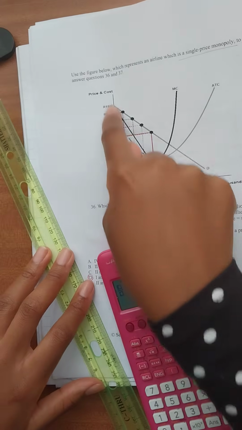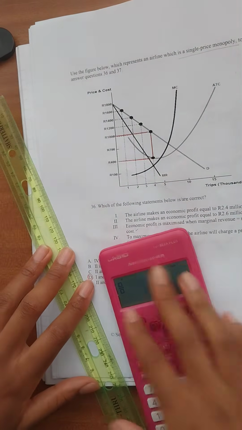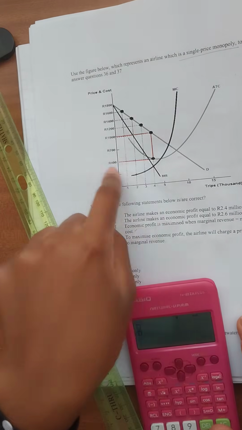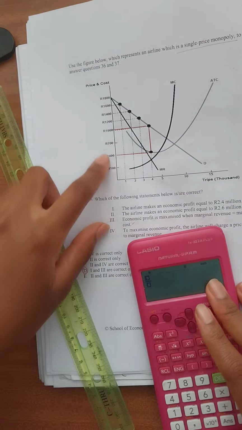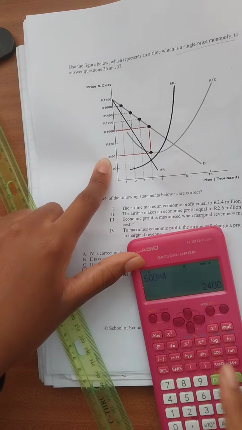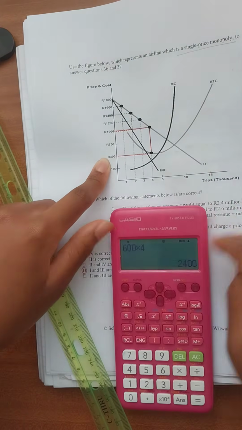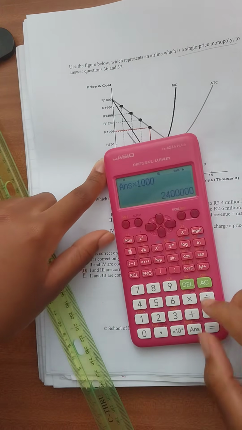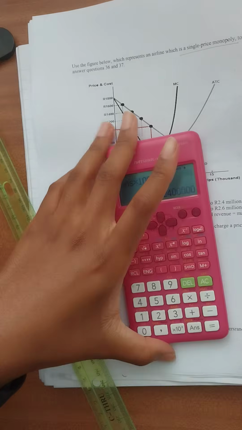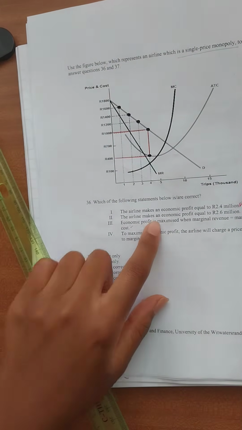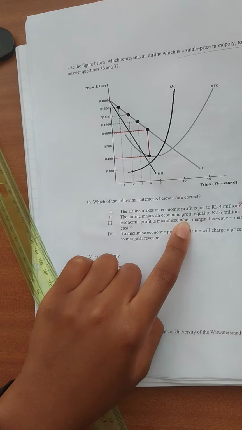So I was actually calculating purchaser surplus, and let me see if they're asking about purchaser surplus. No, they're asking about economic profits, which is this area right here. So it's 1000 minus 400, 600 times 4, which you get 2,400, but they said in 1,000 rands. So you multiply by 1,000 and then you get 2.4 million. So this is correct. The airline makes an economic profit equal to 2.6 million.